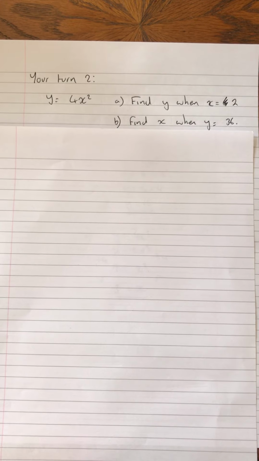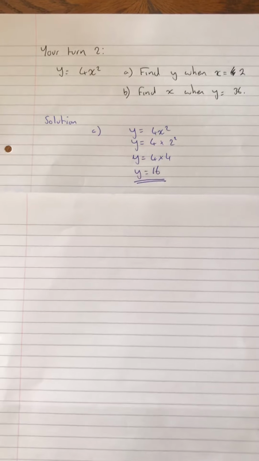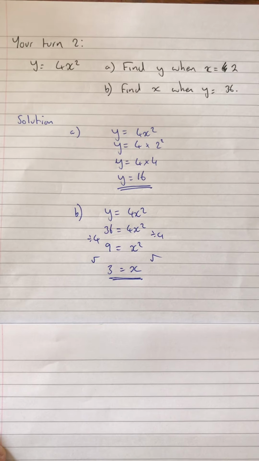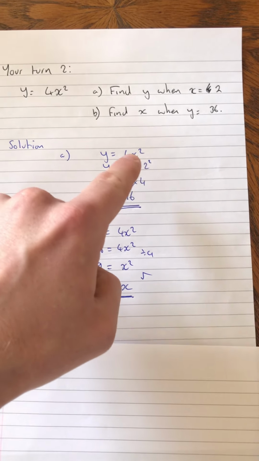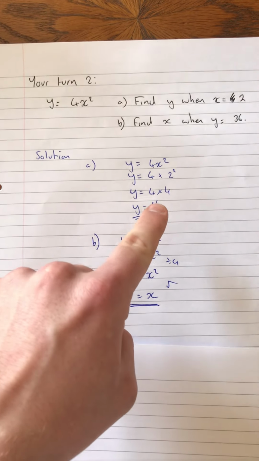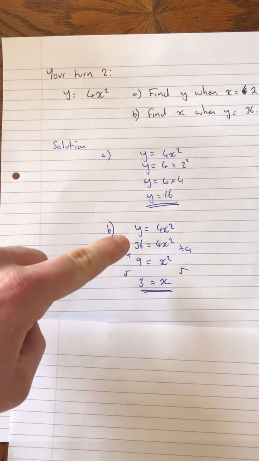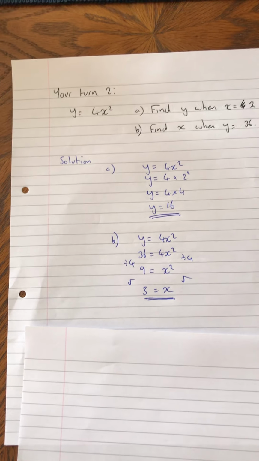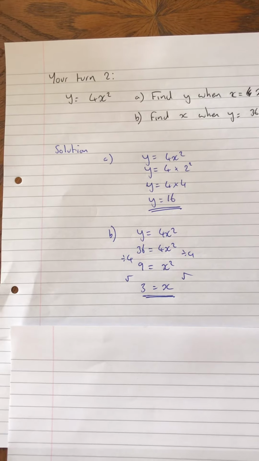Okay guys, so you should have had a go at these questions now. So I'm going to reveal the answers and just talk through it. Okay, so in both questions we write down the equation. We then substitute in the part that we know. So we know that x is equal to 2. So instead of having 4 lots of x squared, we've got 4 lots of 2 squared. 4 lots of 4 is 16. So y is 16. For part B, we know that y is 36. So we substitute 36 in. And we know that 4 lots of x squared has to equal 36. Which means that 1 lot of x squared must equal 9. Which means that x should equal 3.